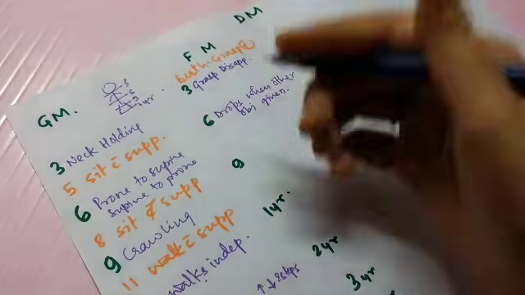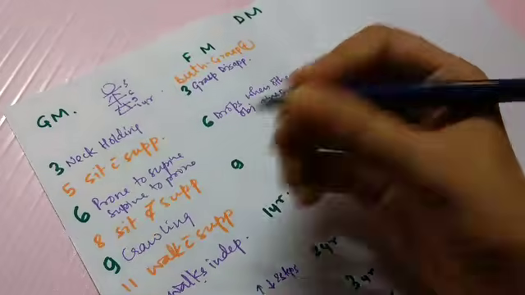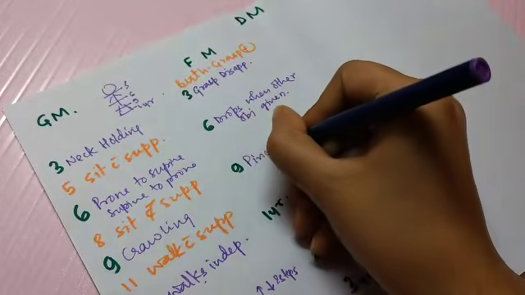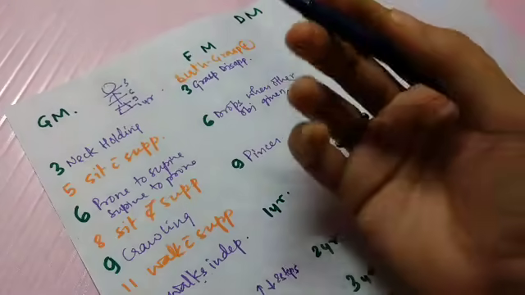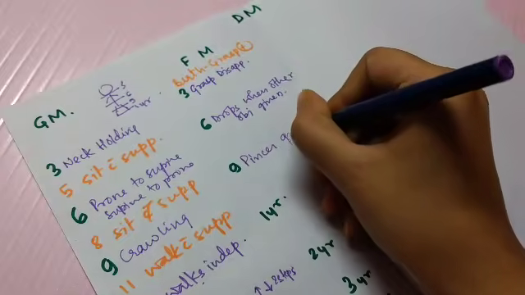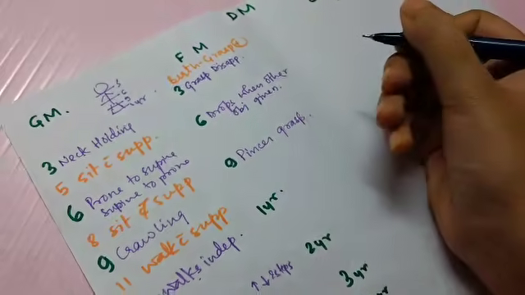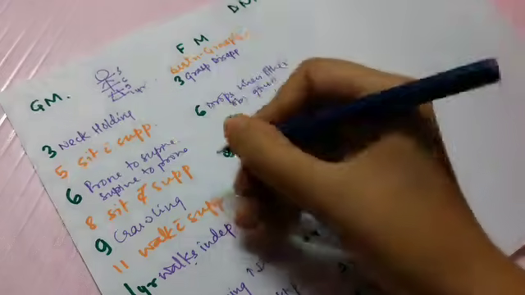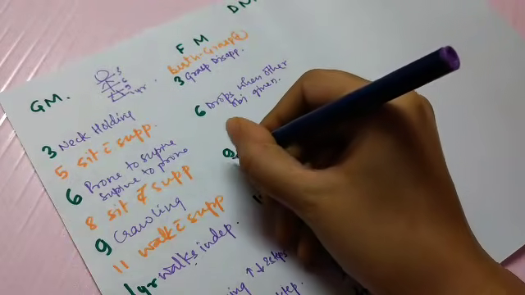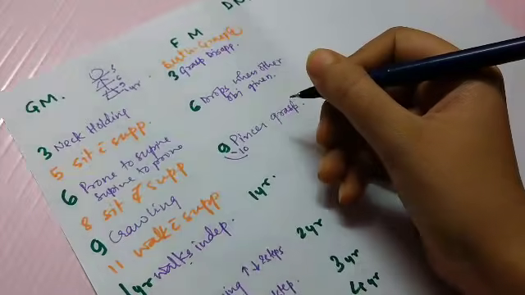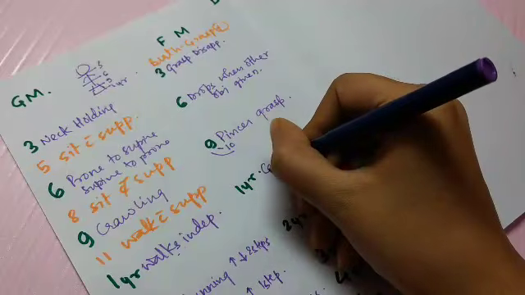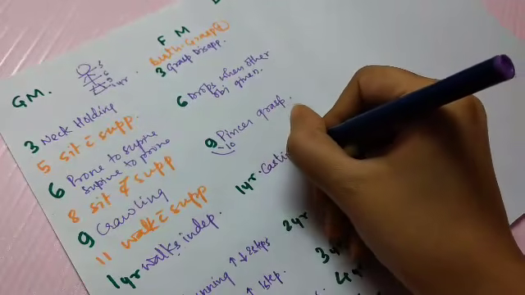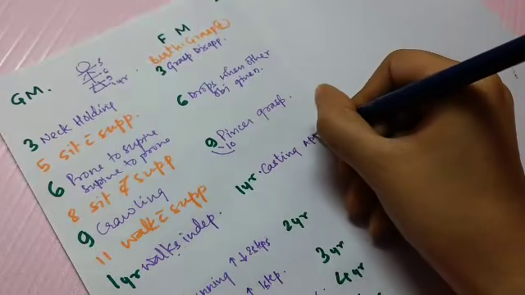Then at 9 months, what happens is pincer grasp. Pincer grasp is kind of a sharp grasp, like I'm holding a pin. So pincer grasp at 9 months, and 9-10 is the usual range. And then at 1 year, casting will appear.